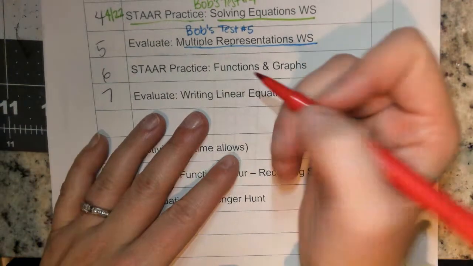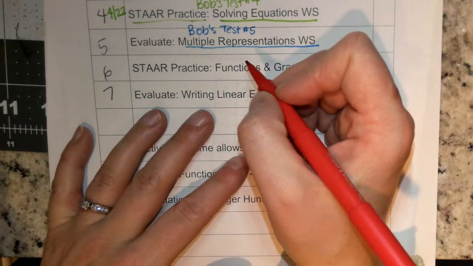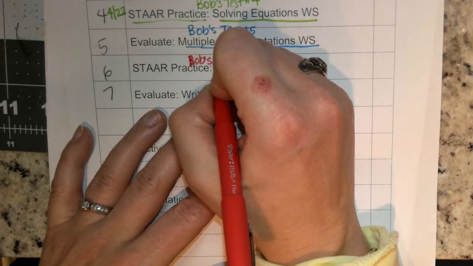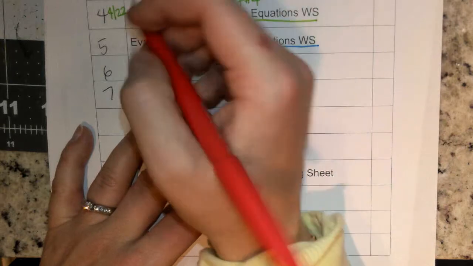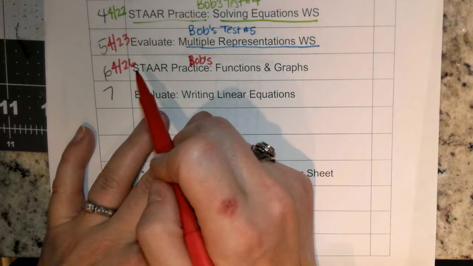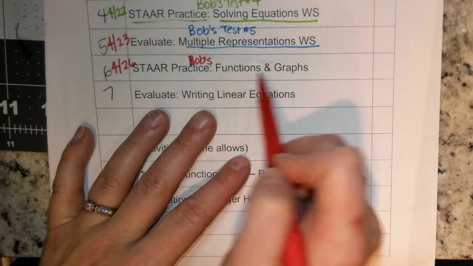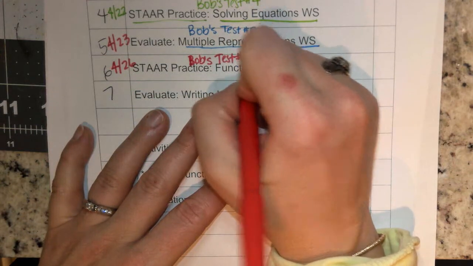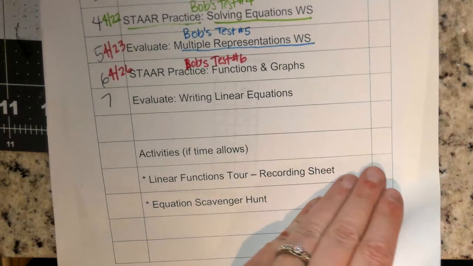Okay, we are on lesson 6, which is the last lesson that you guys are going to hear on a video because I will be back tomorrow. This is Monday, 26th. You did this one on Friday, the 23rd. So we're doing our STAR practice, functions and graphs worksheet, but after we do Bob's test number 6. Okay, so let's go ahead and do that.